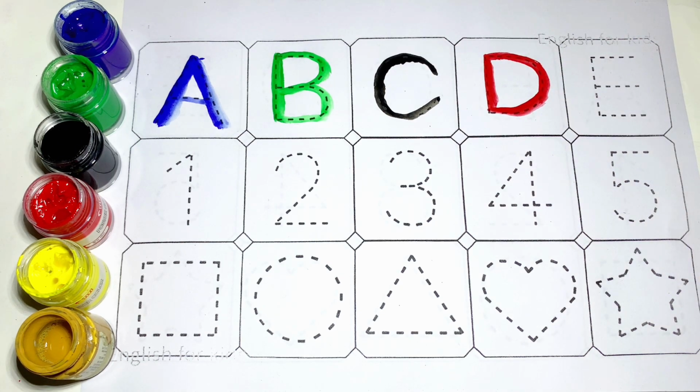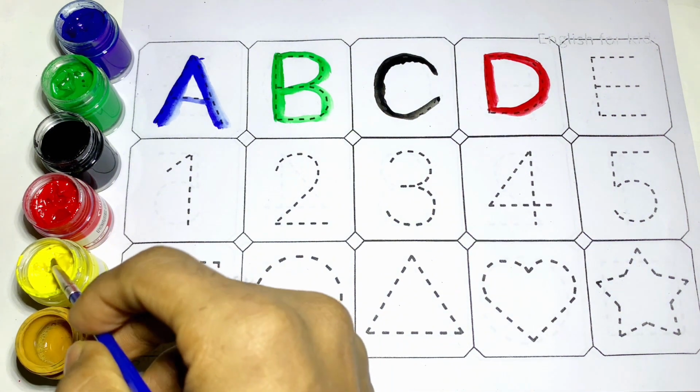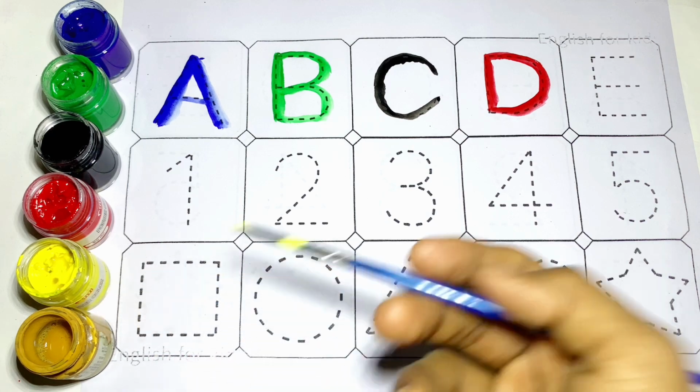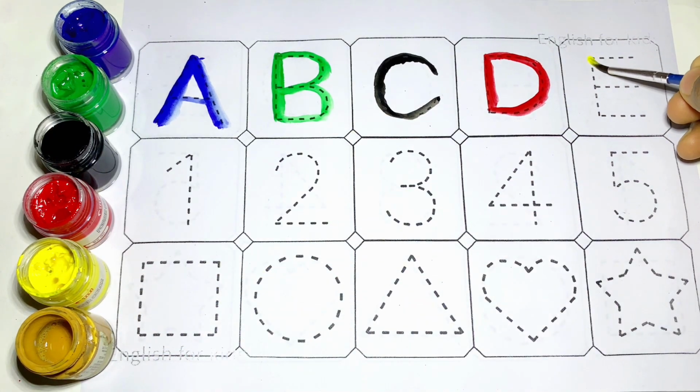Kids now draw E. E is for egg. E is for elephant. And use yellow color.